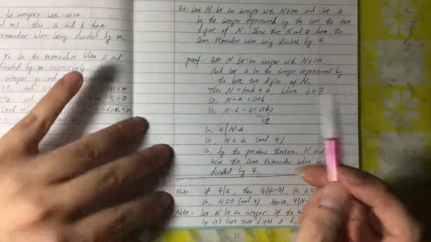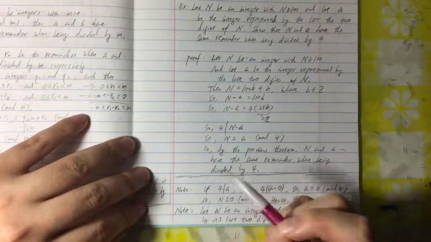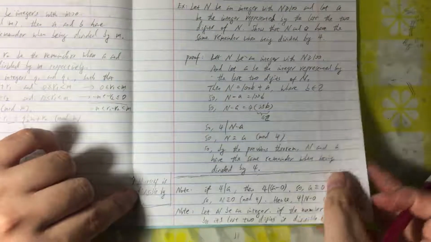The same rule works for number A. The proof is very similar. I don't prove it here, but you can verify it by yourself.